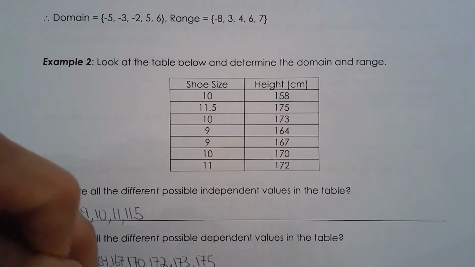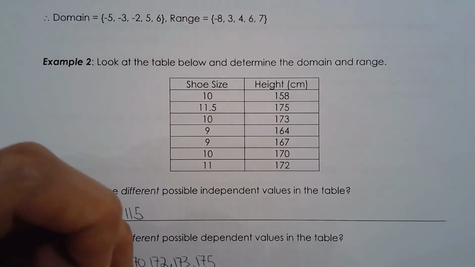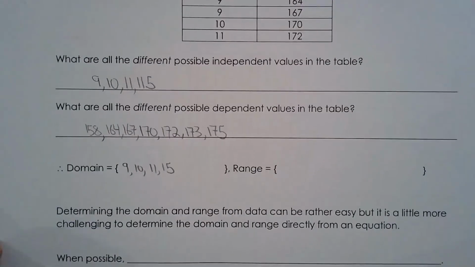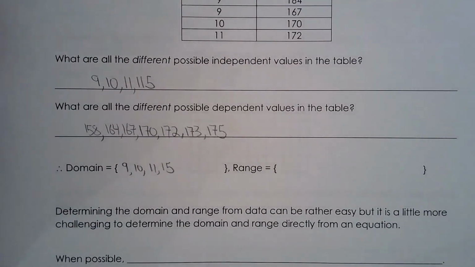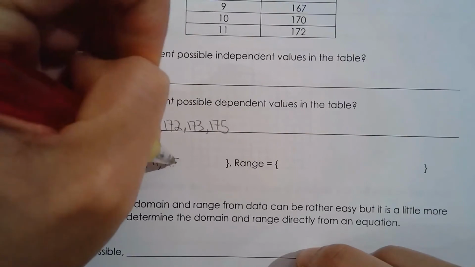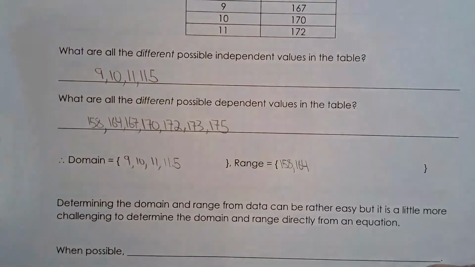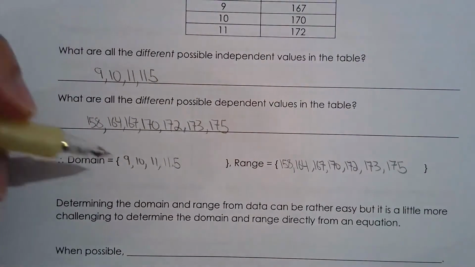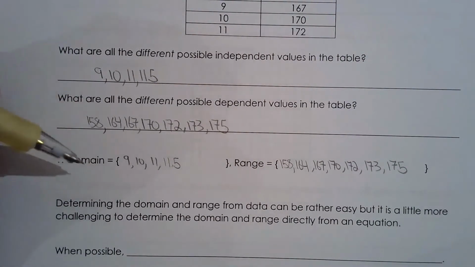All right, so guess what? I can tell you what the domain is. The 4 possible values for the domain are 9, 10, 11, 11.5. For the range: 158, 164, 167, 170, 172, 173, 175. You don't have to state them in ascending order, but as a teacher, when I'm marking a test, it really helps, okay? So I always recommend the students write them in order for me.